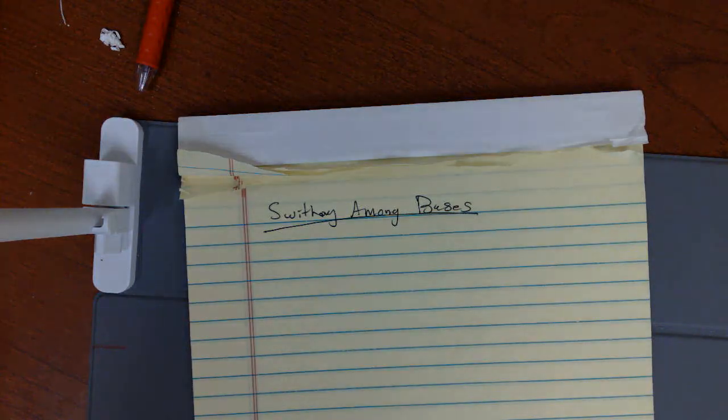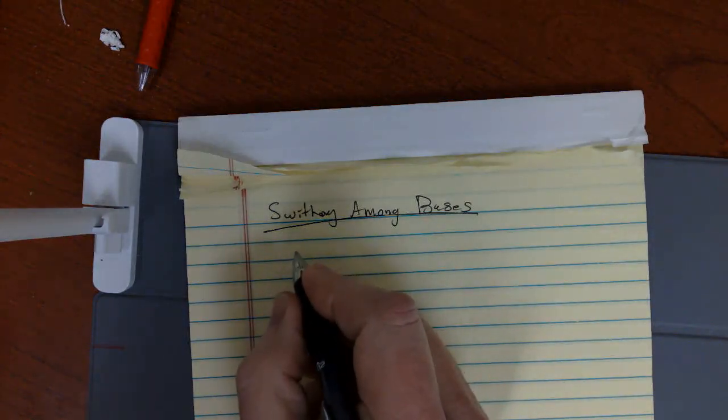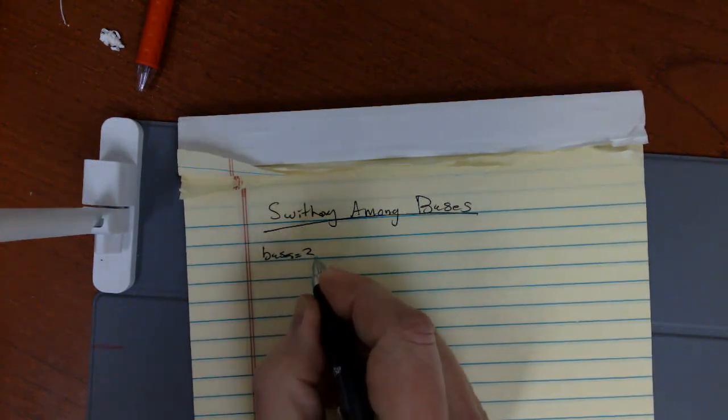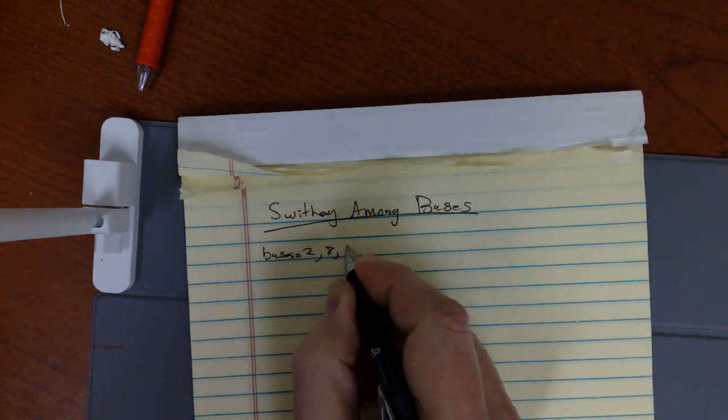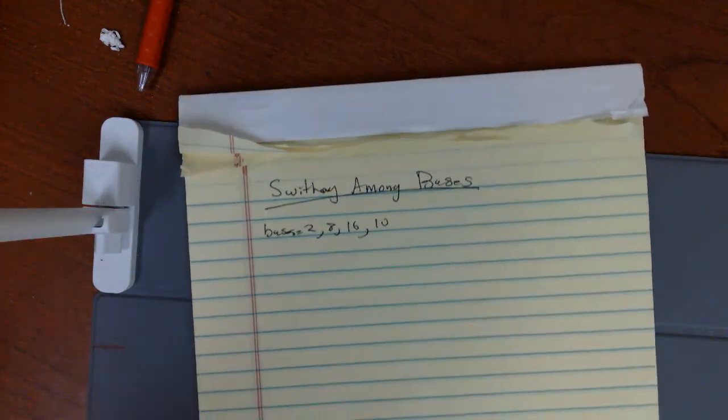Okay, I have received a question relating to basically switching among all of the different bases that we're working with. And as a reminder, we're working in bases 2, 8, 16, as well as base 10.